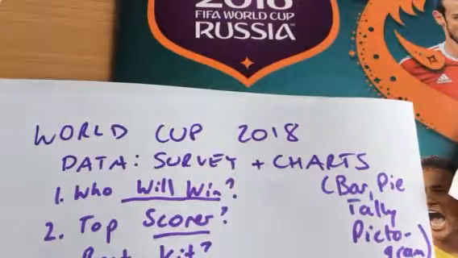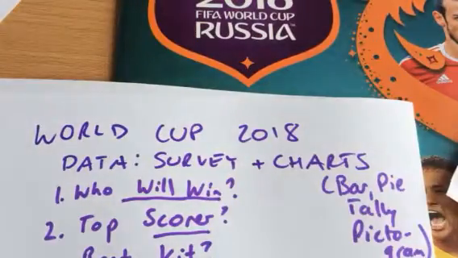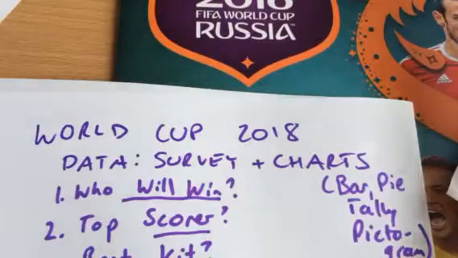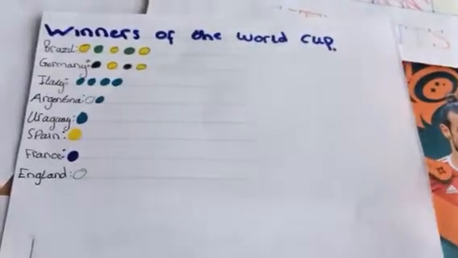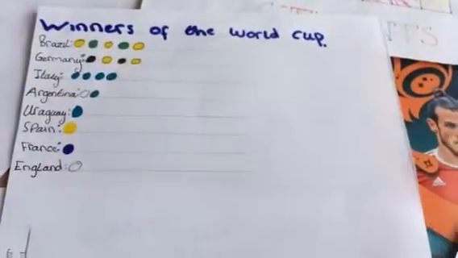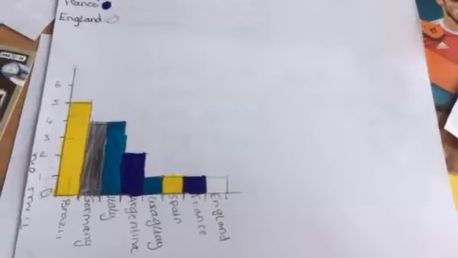We're continuing our preparation for the World Cup, and my class has done some fantastic bar charts and pictograms. The first question they answered is who the previous winners of the World Cup are. So they've done some pictograms here, Brazil having won the most World Cups, and you can see that in the bar graph as well. So here it is again, the previous winners of the World Cup.